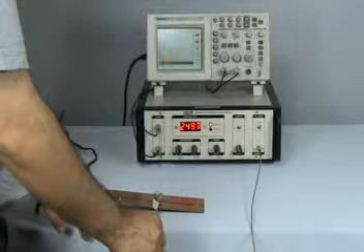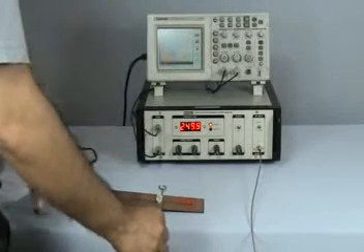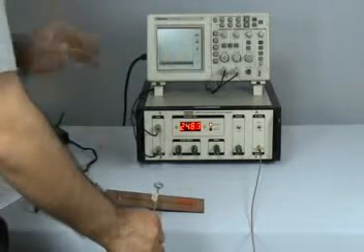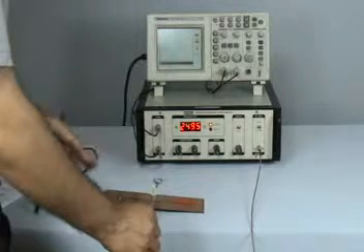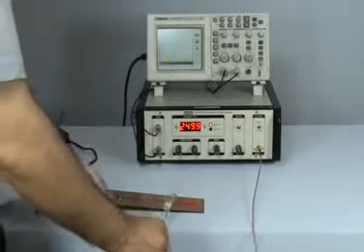Hence, we need to watch out for small, narrow openings, narrow gaps in shielded enclosures. We need to seal them very thoroughly in order that they do not radiate. We see that thing again.